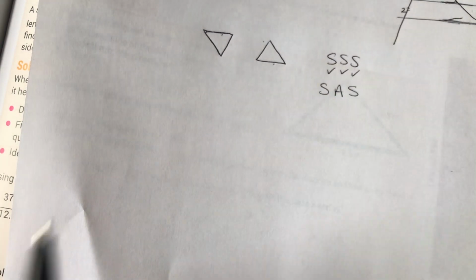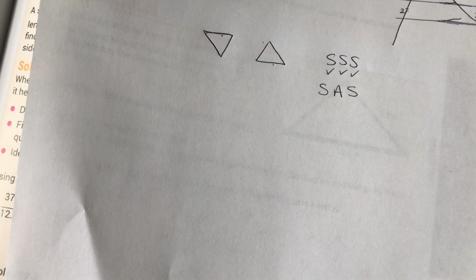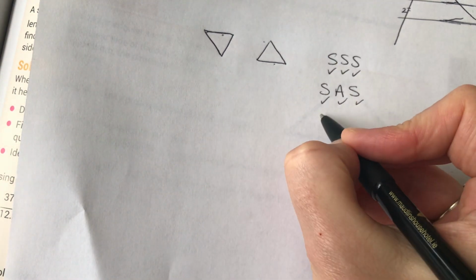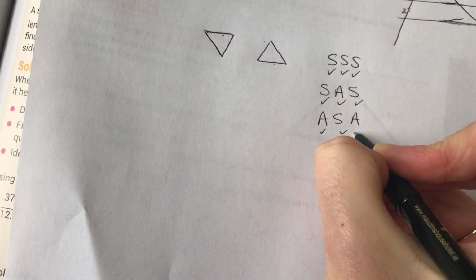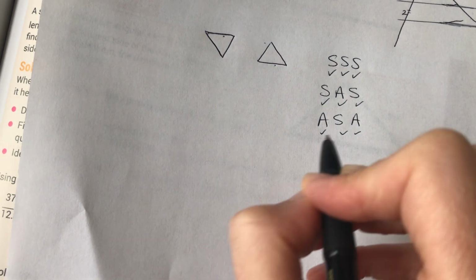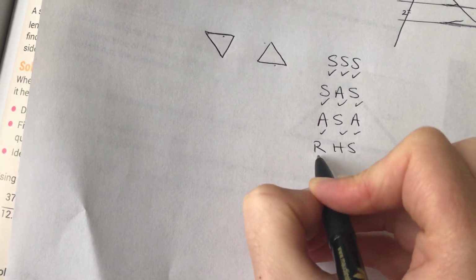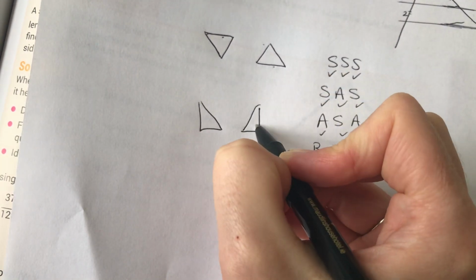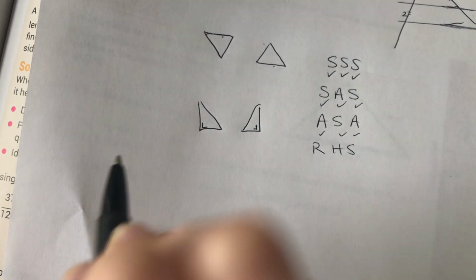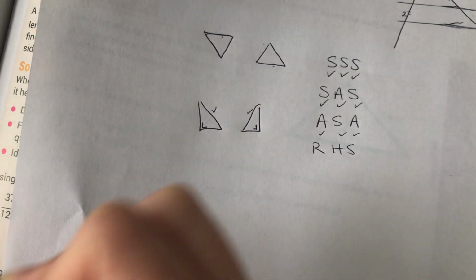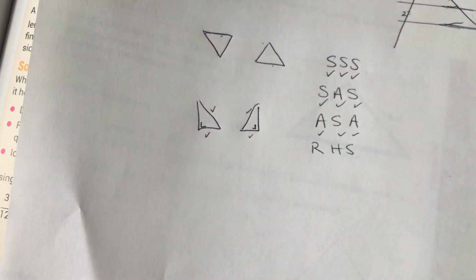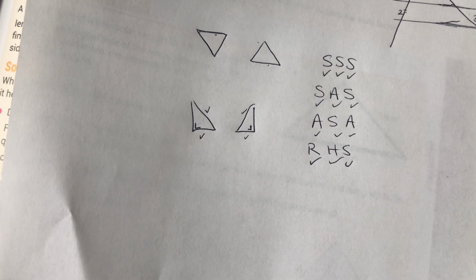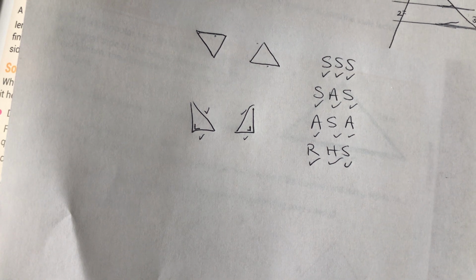Or maybe you know a side, an angle and a side. If you can tick off those three that match, then you know they're congruent. Angle, side, angle. If you can tick off those three, then you know your two triangles are congruent. Or right angle. So if both triangles have a right angle in them, if the hypotenuse are the same length, and if any other side is the same length, then we don't have to go through the whole process of checking everything about the two triangles. We can actually just say, right, we know they're congruent.